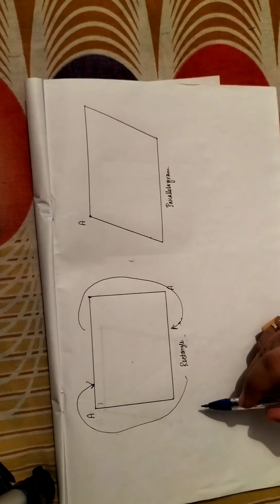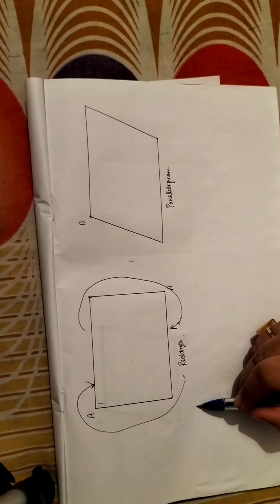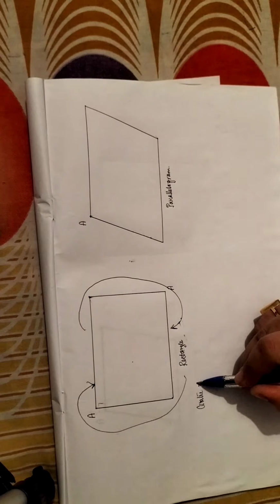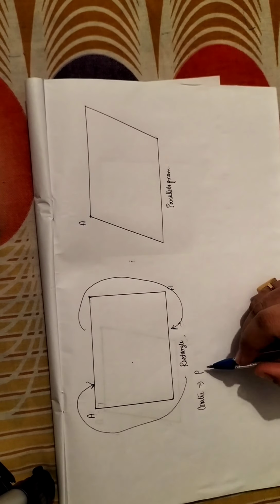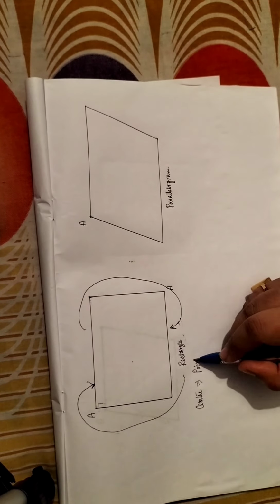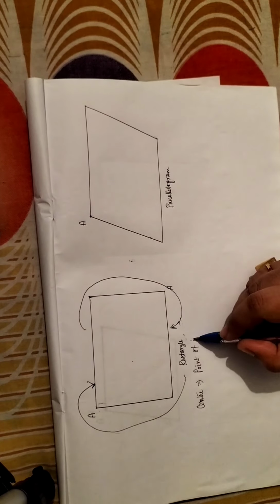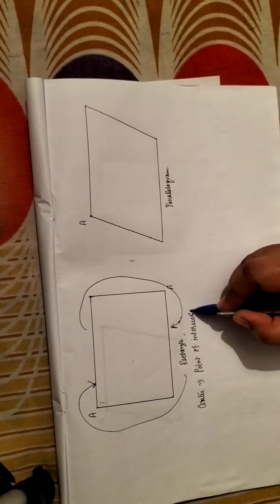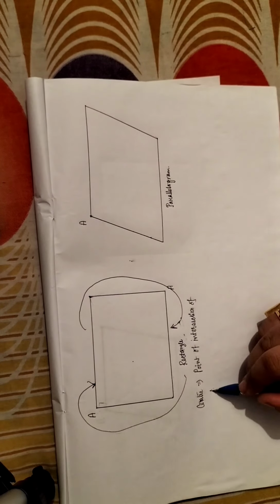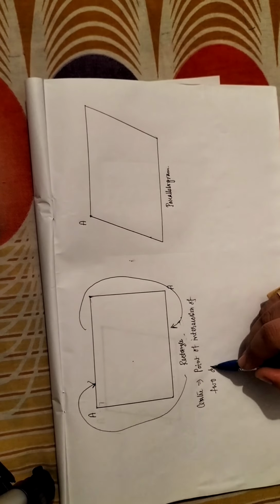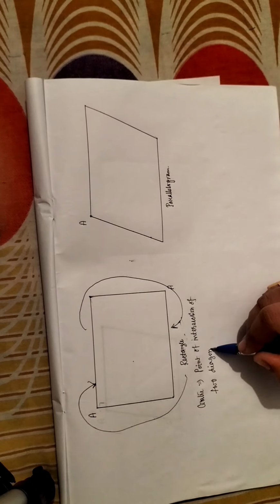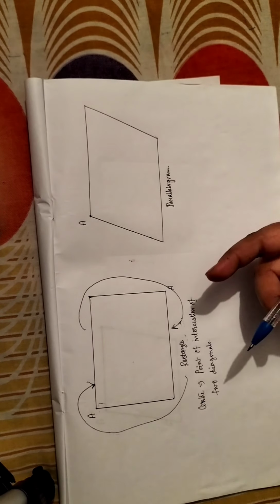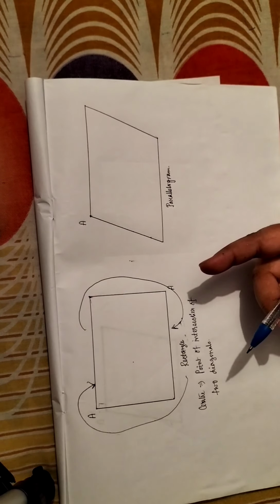Now, what is the center of rotation? We can see it is the point of intersection of two diagonals, right? Now, how many times did we get back the original configuration?